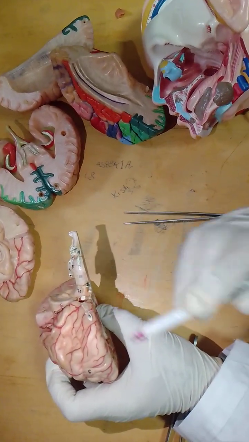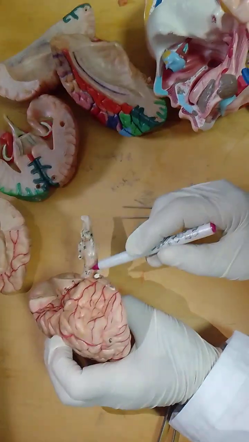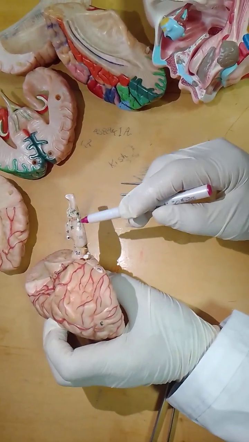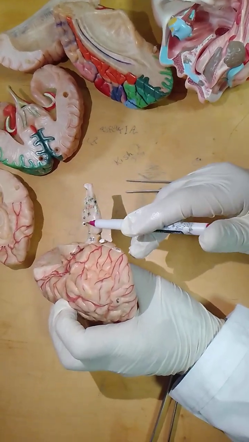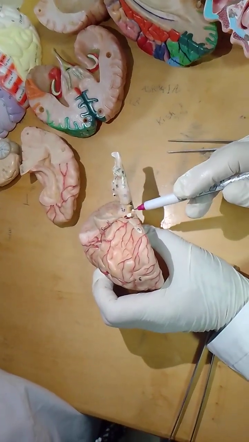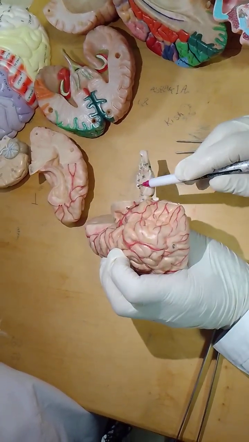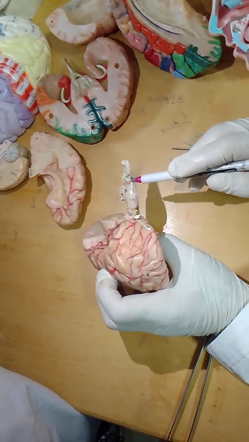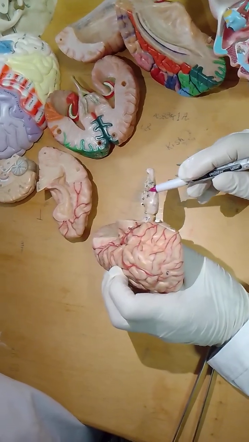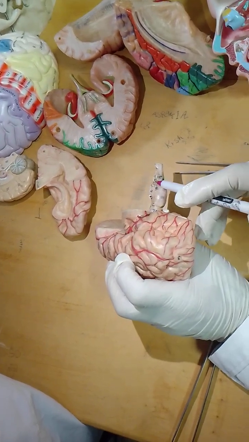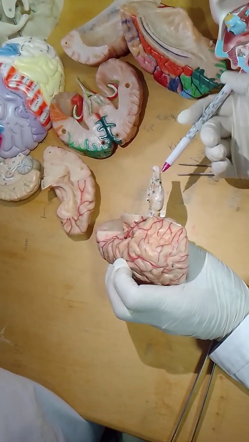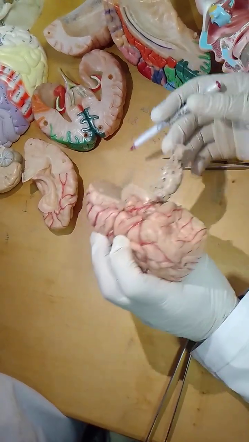Again: olfactory nerve, optic nerve, oculomotor nerve, trochlear nerve, trigeminal nerve, abducens nerve, facial, vestibulocochlear, glossopharyngeal, vagus, accessory, hypoglossal, medulla oblongata, pons, pontomedullary sulcus.